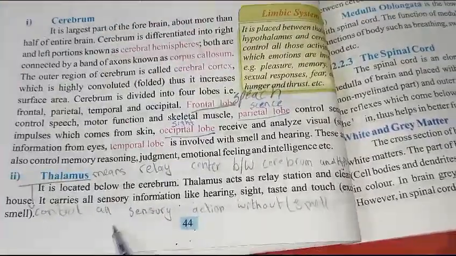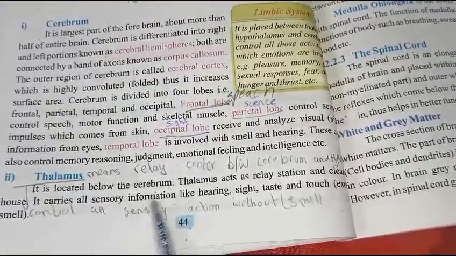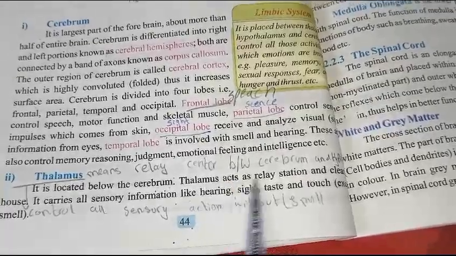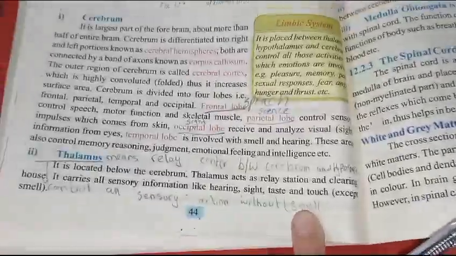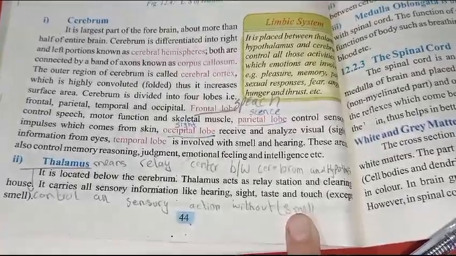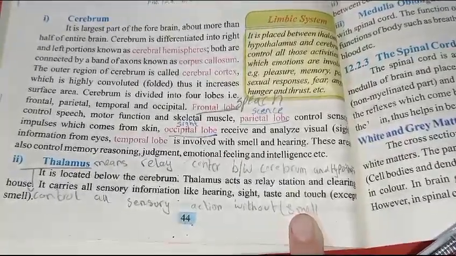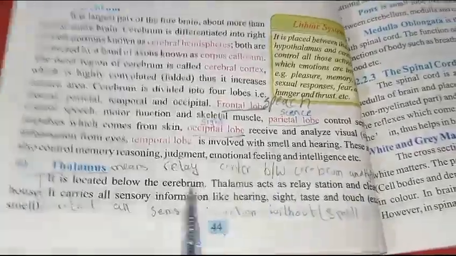Thalamus. It is located below the cerebrum. Thalamus acts as relay station and clearing house. It carries all sensory information like hearing, sight, taste, and touch, except smell.